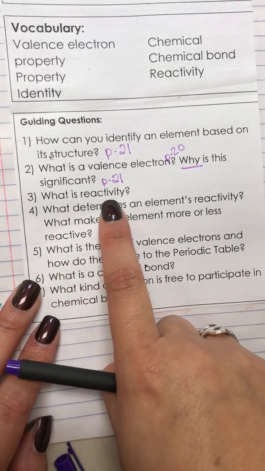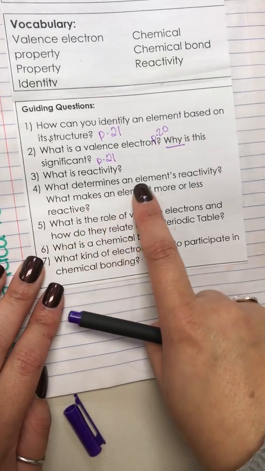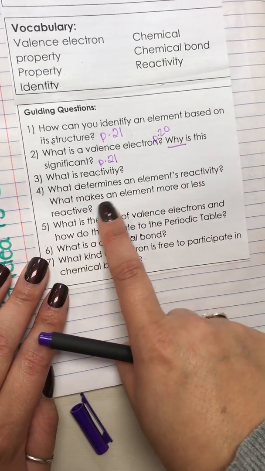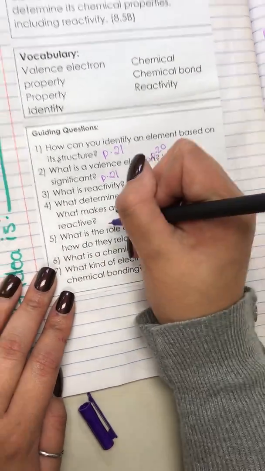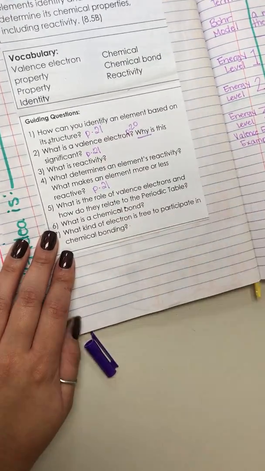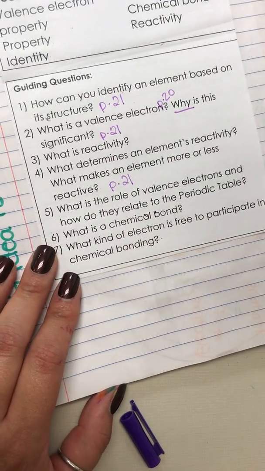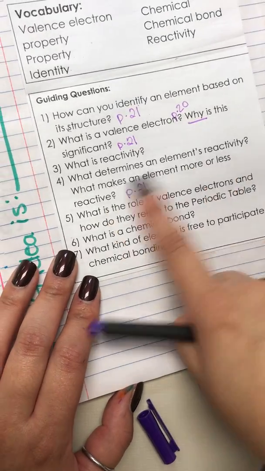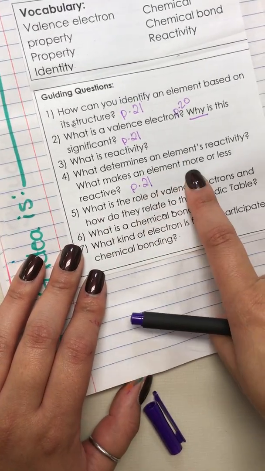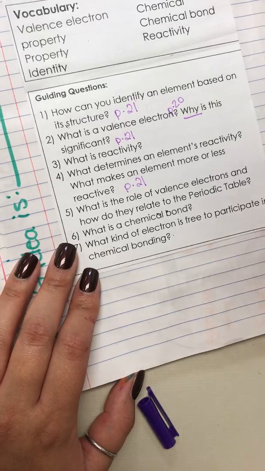What is reactivity? We're not going to answer that one. What determines an element's reactivity? What makes an element more or less reactive? That's also on page 21, Piver. The more valency electrons, the more or less reactive. If they have 1 or 7, highly reactive. If they're 8, they're stable.